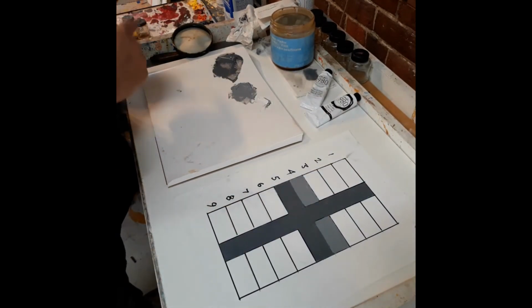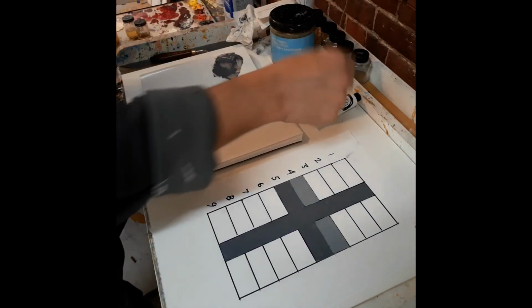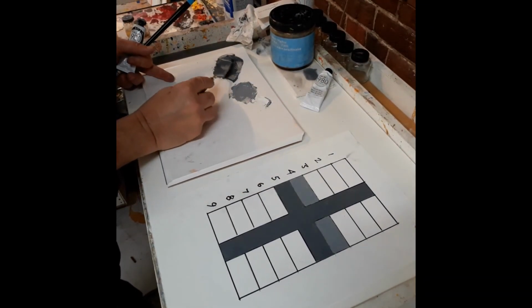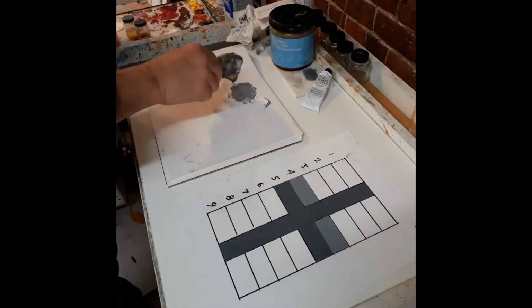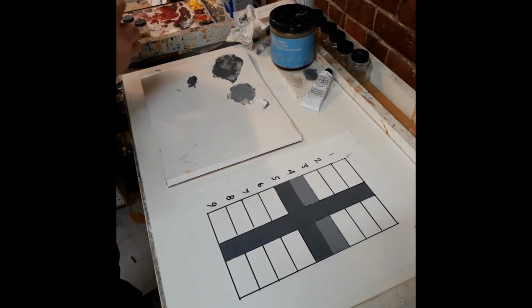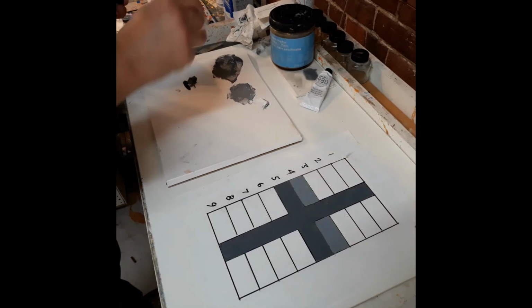Now what I'm going to do is take black. Take my black and the middle gray, add an equal amount of black to that, roughly.